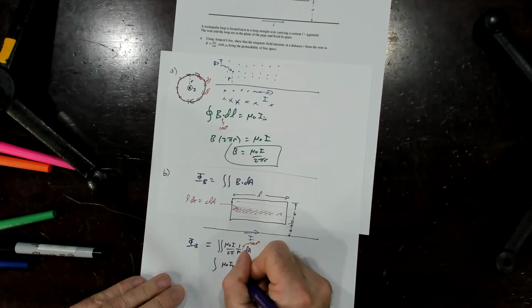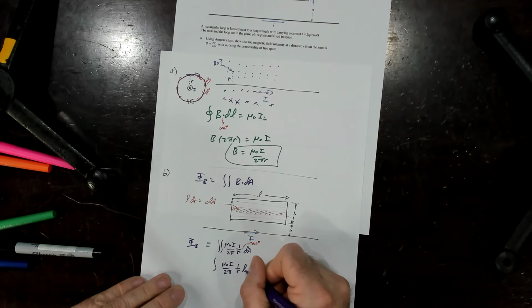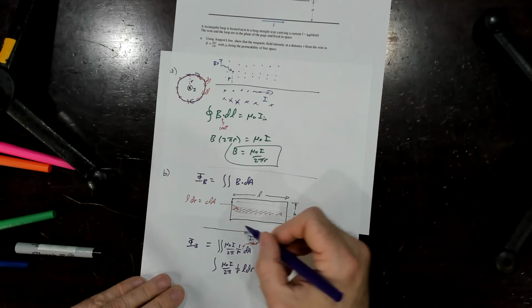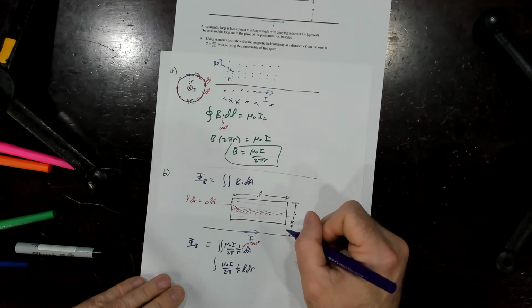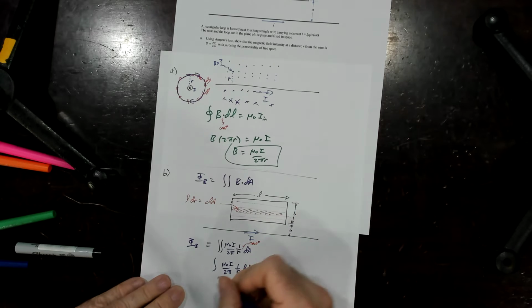So to find my flux, I'm going to integrate mu naught I over 2 pi, 1 over r, and then that's cosine 0, L dr. Okay, what are my bounds? I want to find all the flux through this loop, so it's going to be from r equals a to r equals a plus b.